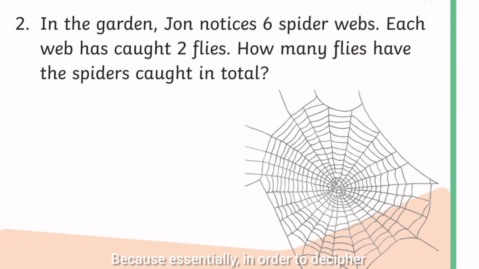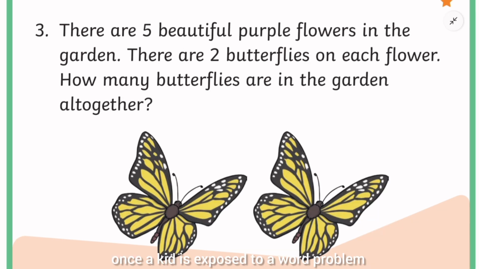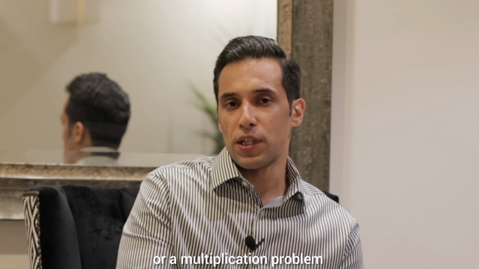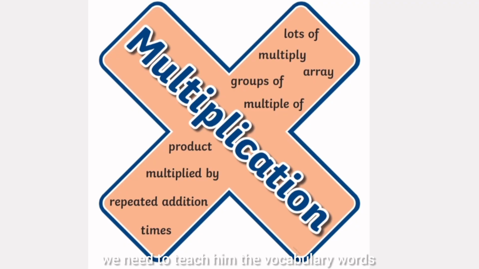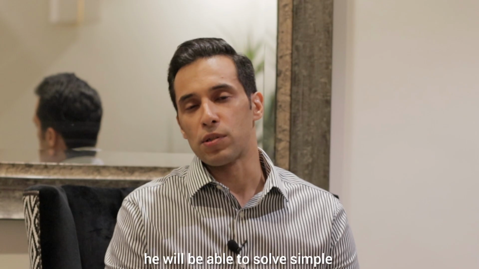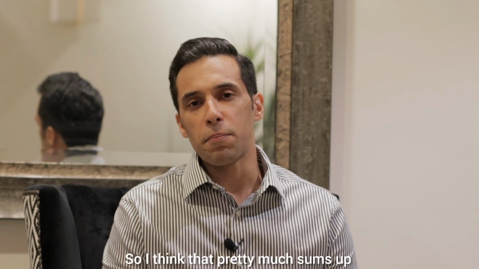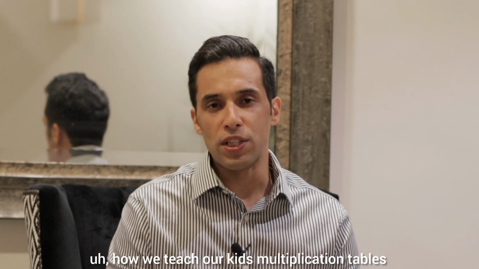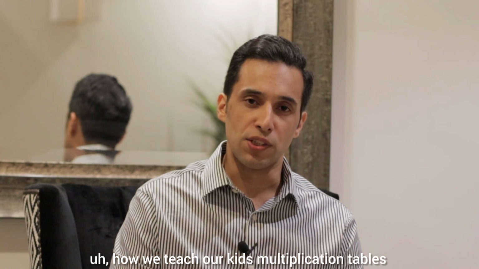Essentially, once a kid is exposed to a word problem, in order to determine whether it's an addition, subtraction, or multiplication problem, we need to teach him the vocabulary words. And once he knows the words, he will be able to solve simple or complex word problems. So I think that pretty much sums up how we teach our kids multiplication tables.